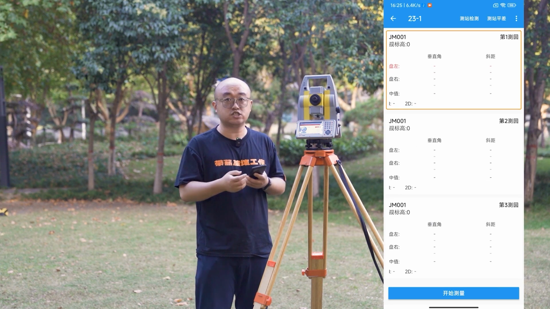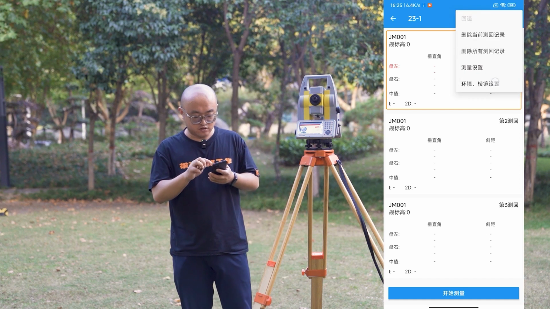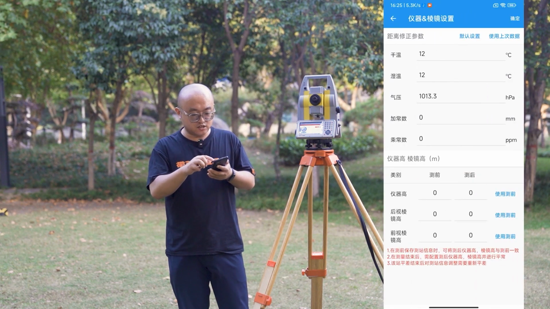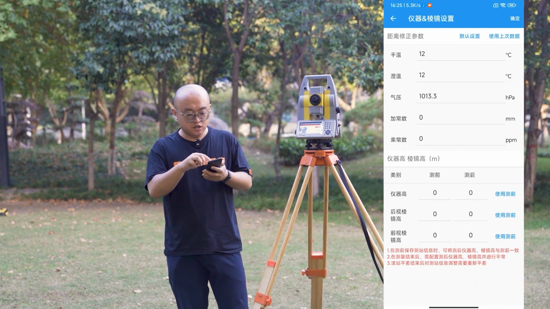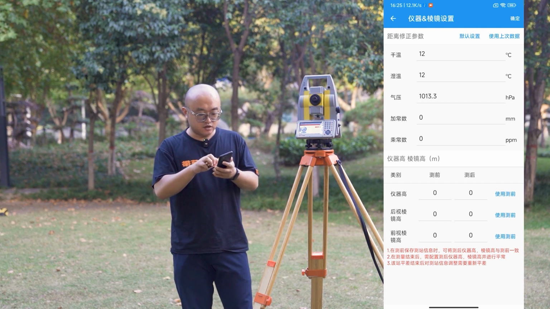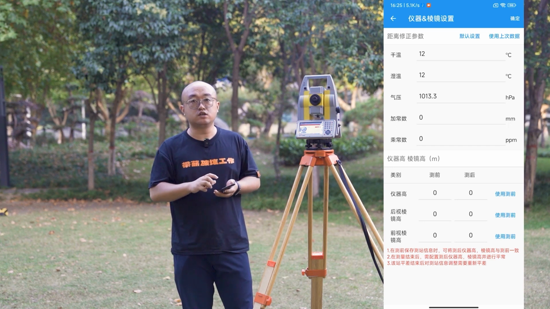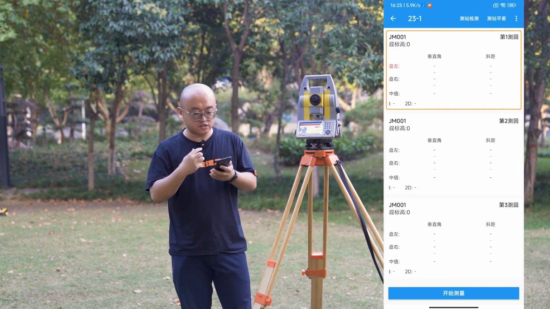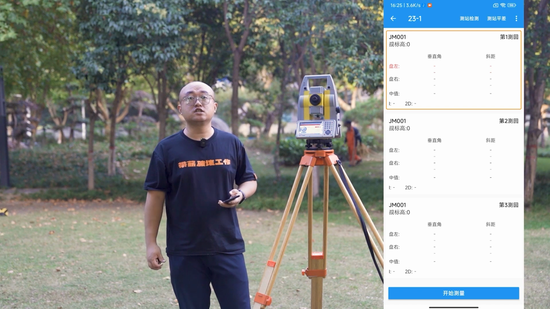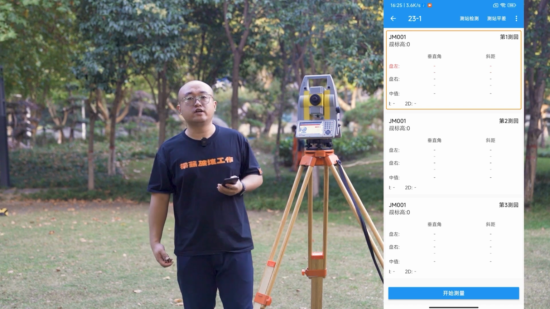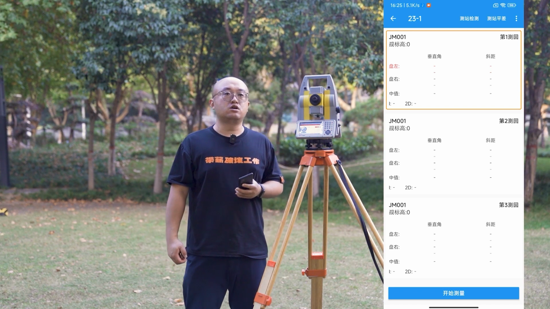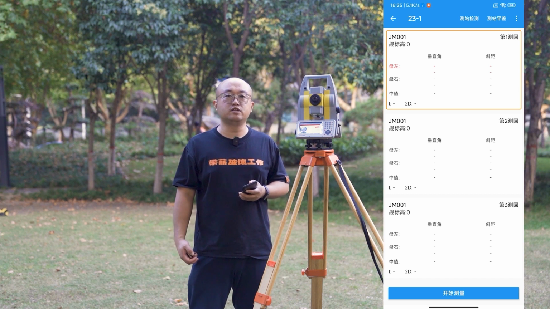The observation process is still the same as before. Before observation, we need to input the current environmental information and the multiplication constant of the instrument, and measure the instrument height and prism height. After recording, we can start the measurement. Everything else remains the same as before, and the above is the process of observing the triangular elevation in the Traverse Assistant app.